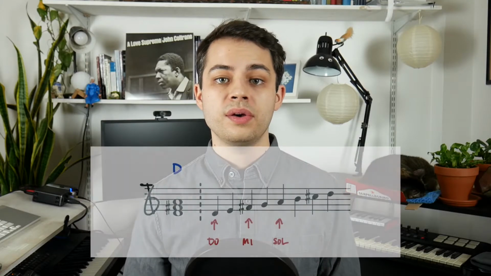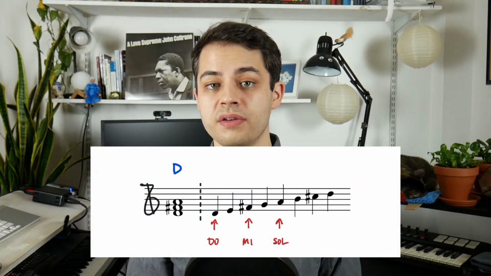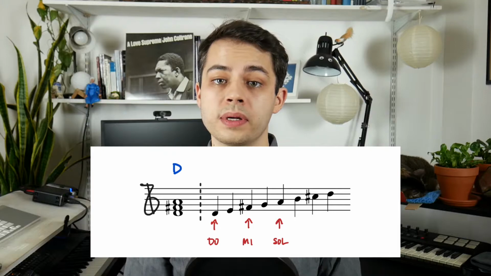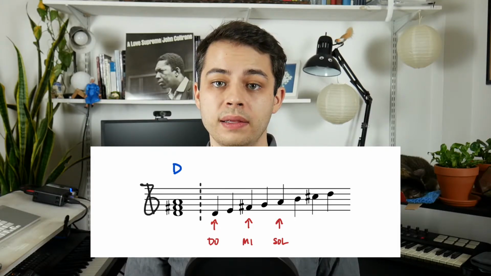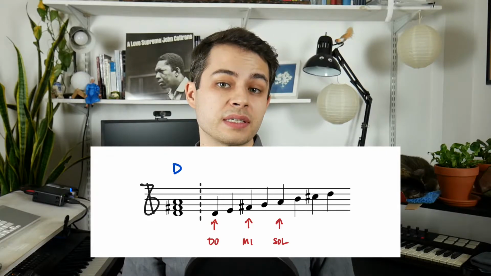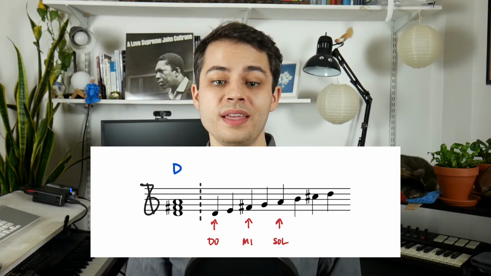From the name of the chord, we know the root is D natural. Now the trick here is to imagine the D major scale and use scale degrees 1, 3, and 5, or Do, Mi, and Sol, to build our triad. As long as you remembered the scale correctly, these 3 notes will always end up building a major triad.